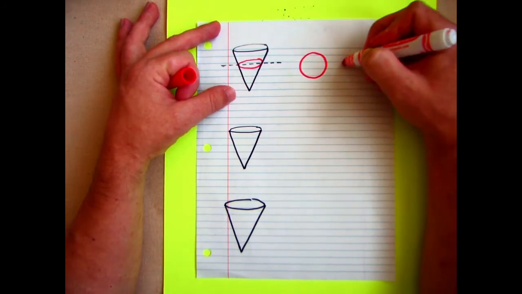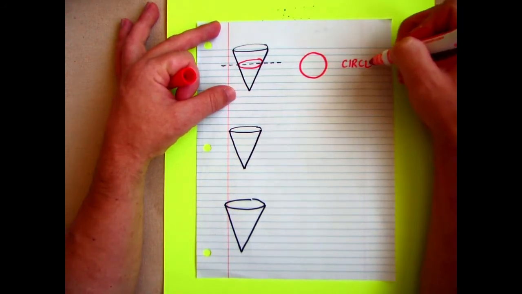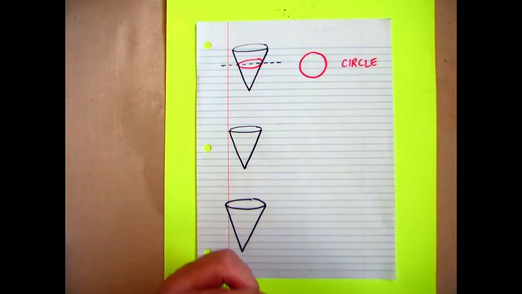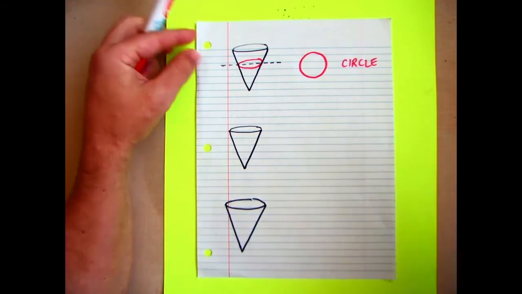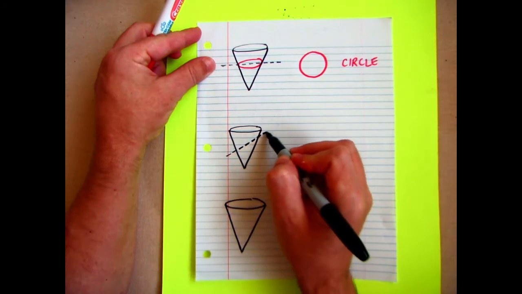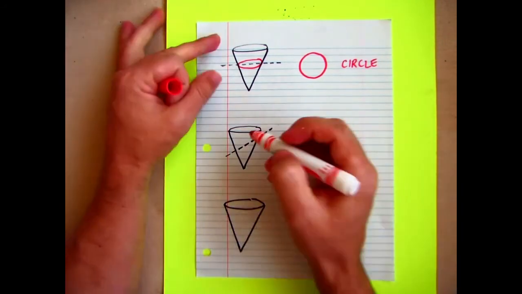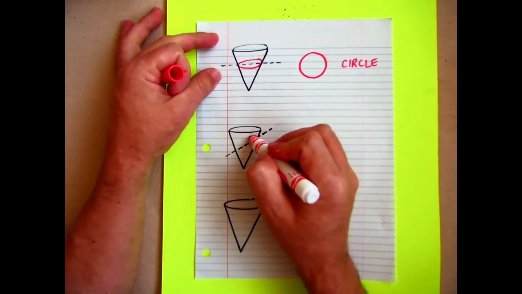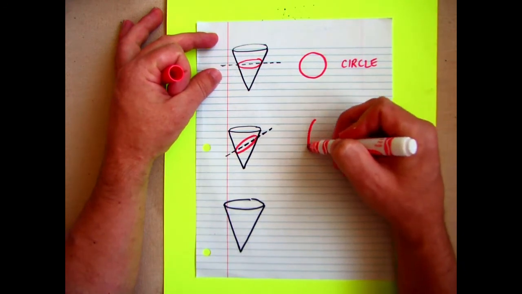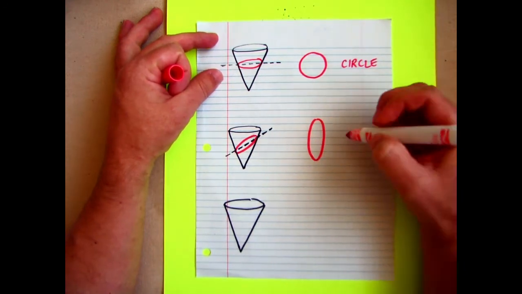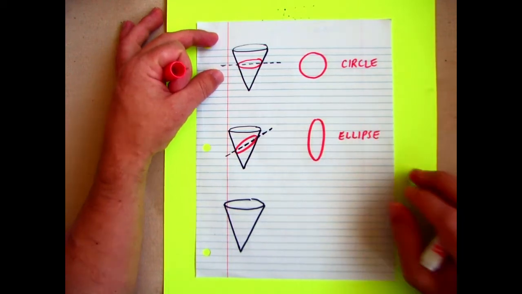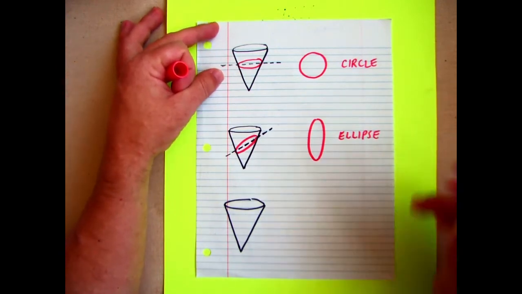It's kind of hard to visualize on paper, but imagine holding a cone in your hand, 3D. You make a cut in half, you look at the cross section, and you're looking at a circle. Imagine on another cone you make a slanted cut, a diagonal cut, and you look at the cross section of what you just cut. It would have more of an oval look to it. It wouldn't be circular. It'd be an ellipse.